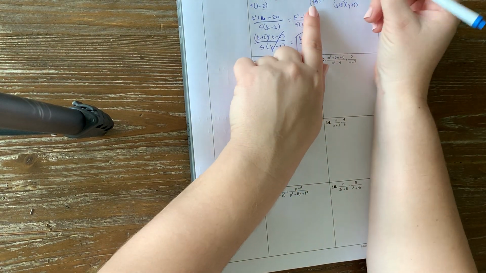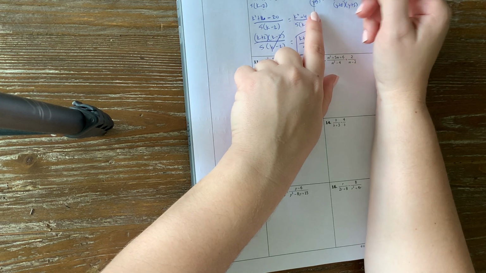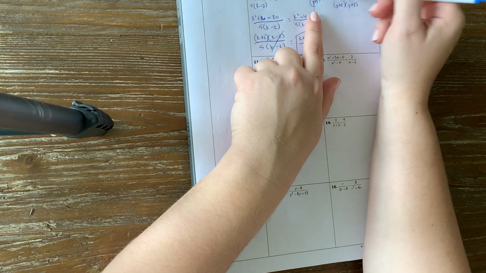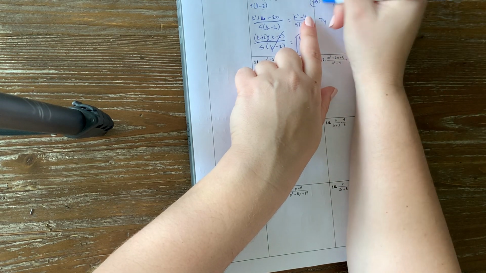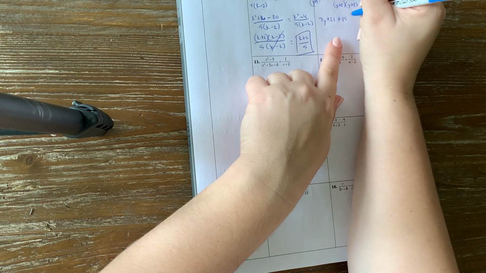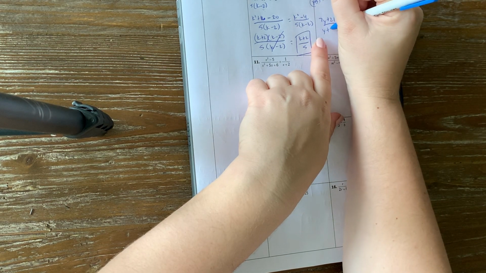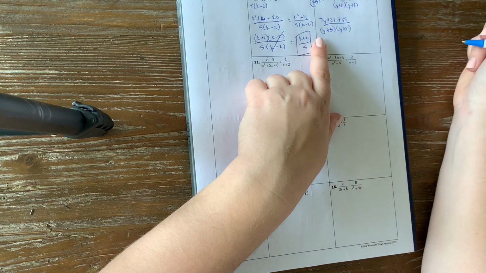Okay, so on this part, we actually will distribute that in because we want to combine this together. So we have 7 times y is 7y, 7 times 3 is 21, and then we have plus 35, and the whole thing is over y plus 3, y plus 8.